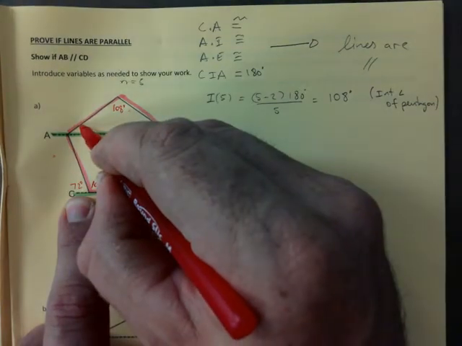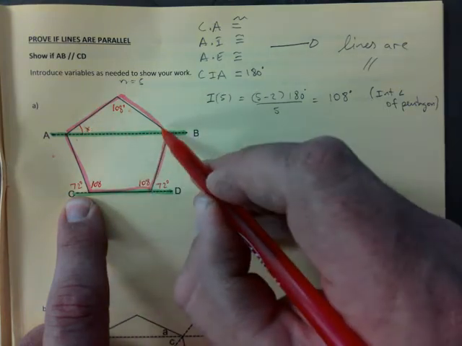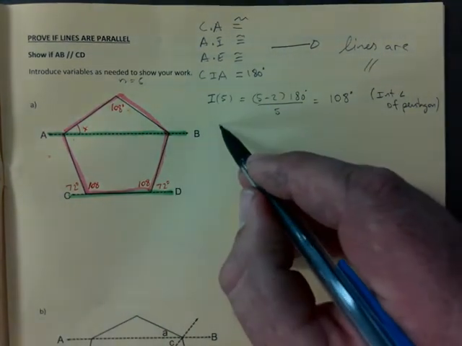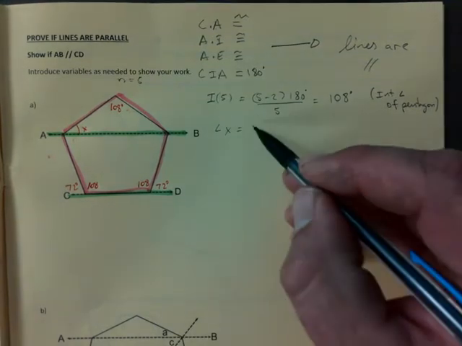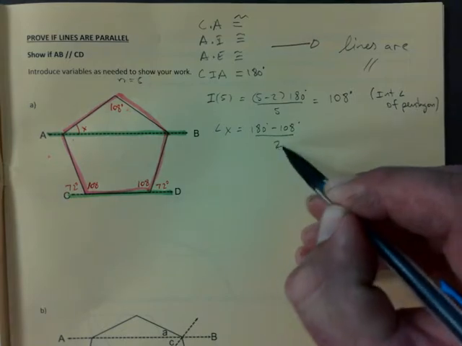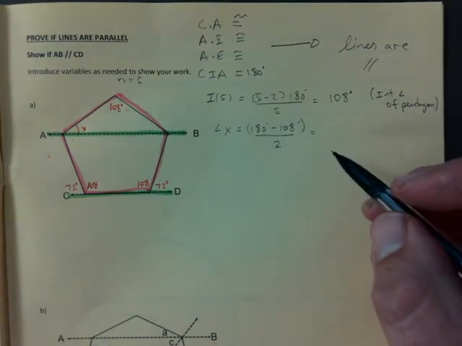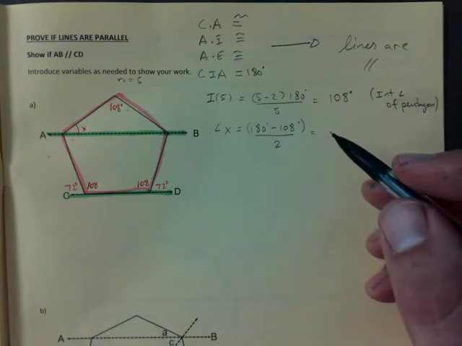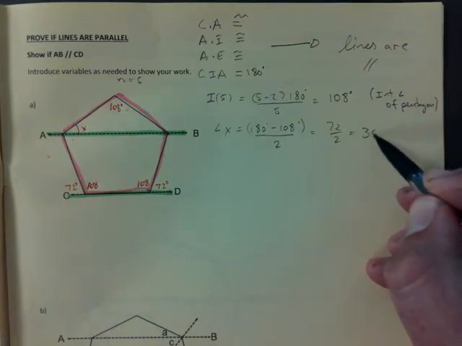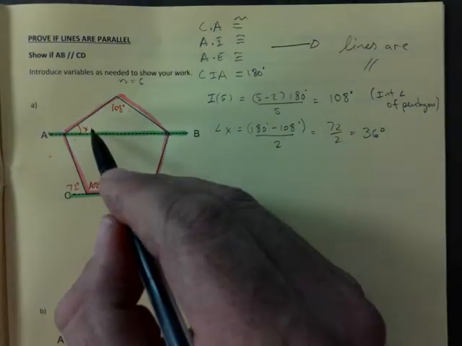So let's call this angle here X. These are the same, we know that. So I'm just going to focus on X there. Angle X is going to be 180 minus 108 divided by 2. So I'm using the inscribed shape formula there. And that is 72 over 2, which is 36 degrees. So now you know that this is 36.